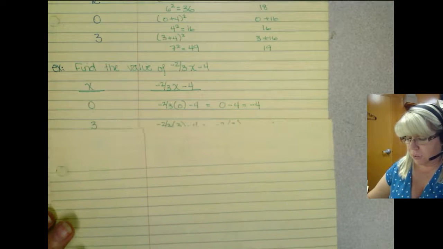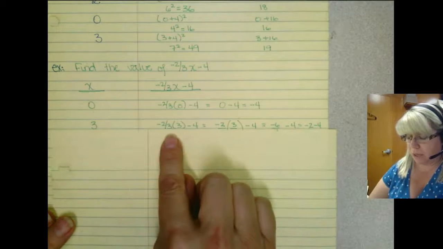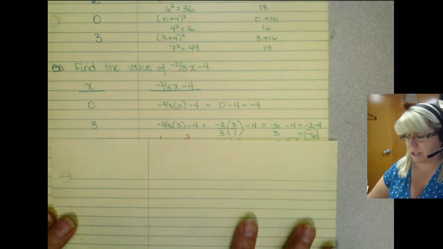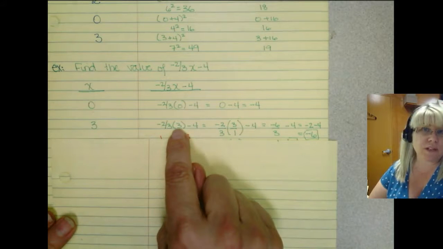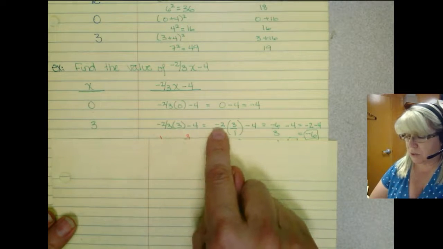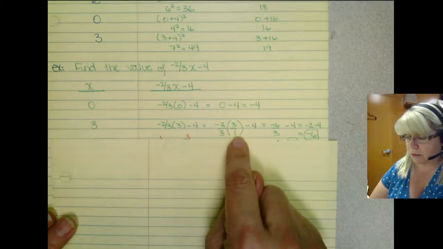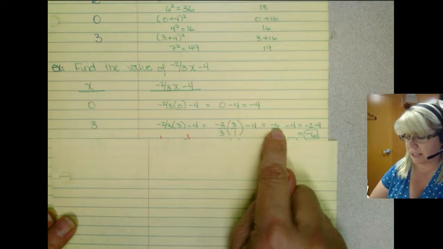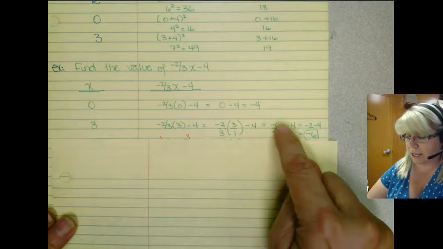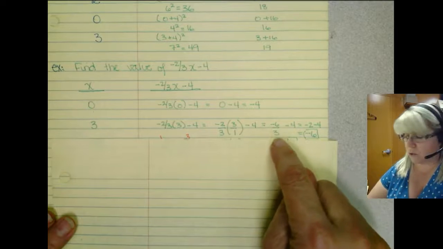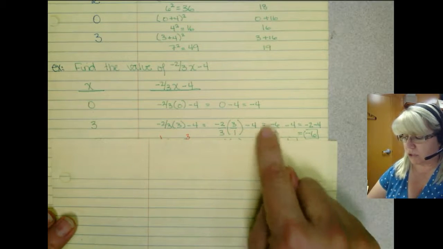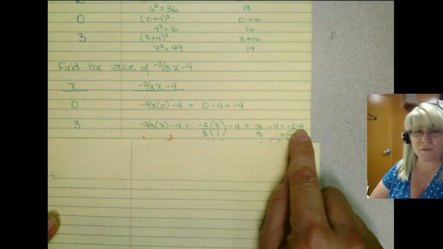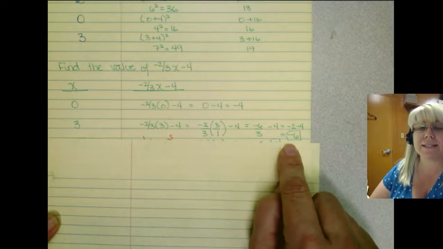If x is 3, we plug in a 3, and we have to remember our multiplication of fractions. So 3 I can write as 3 over 1. So it's negative 2 over 3 times 3 over 1. Multiply straight across. Negative 2 times 3 is negative 6. 3 times 1 is 3. So that's negative 6/3 minus 4. But I can reduce this negative 6/3 to a negative 2. So that's negative 2 minus 4, which is negative 6.